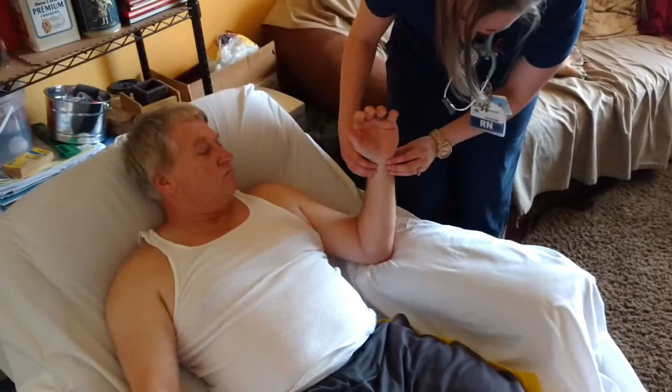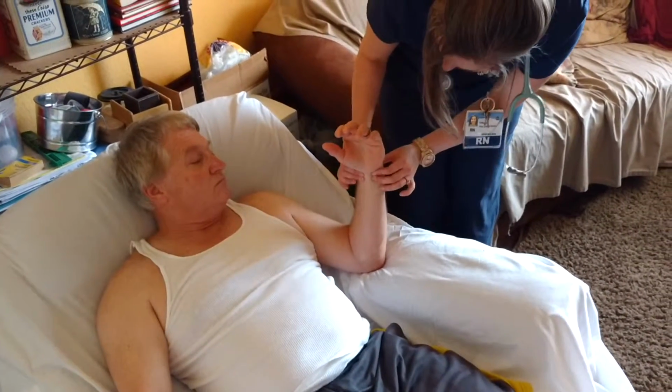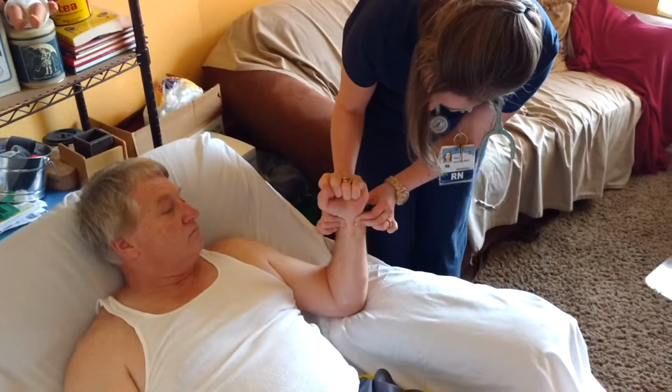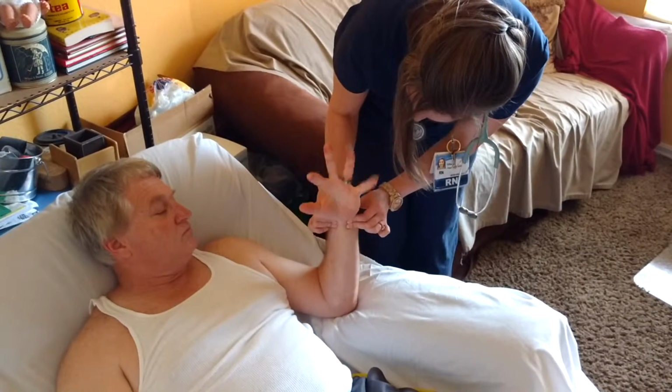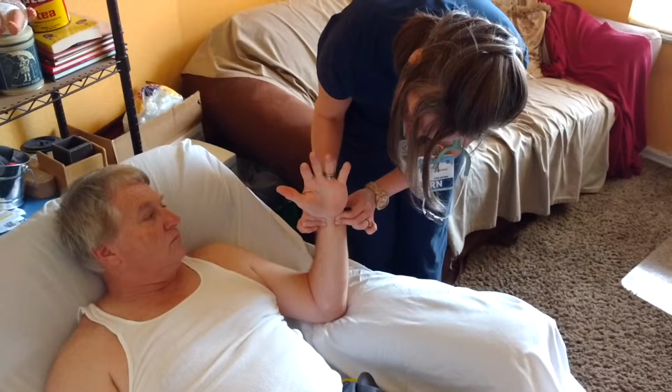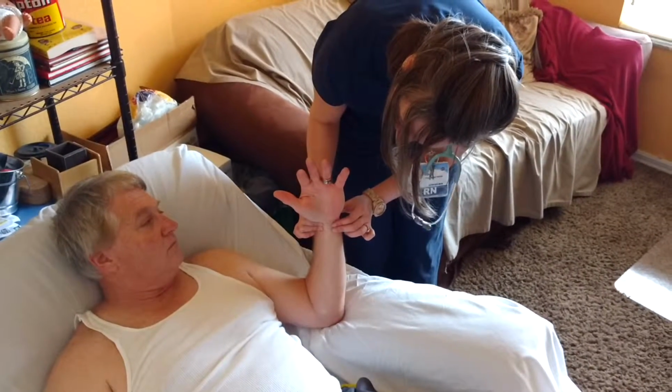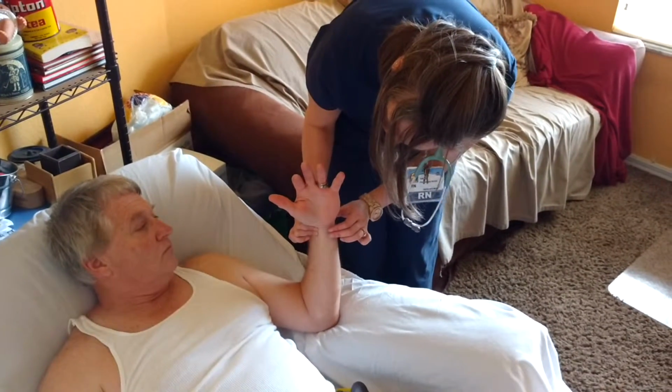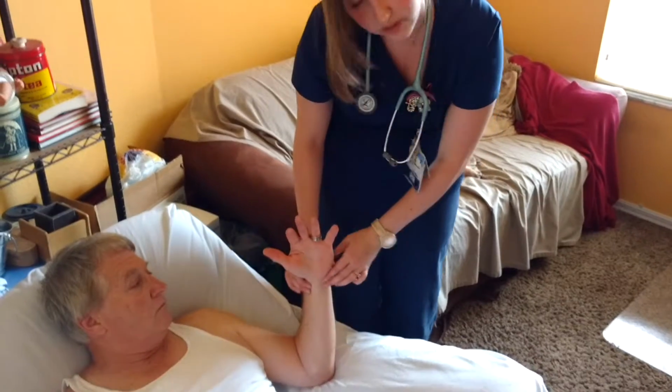If you could place your arm out like so. Okay, I'm going to go ahead and occlude the radial and the ulnar artery. And if you can pump your fist 5 times for me. Okay, as you see the blanched palm, and I slowly release the ulnar artery, and there's perfusion back to the palm, so there's no ulnar insufficiency noted. And that concludes our major vessel assessment.